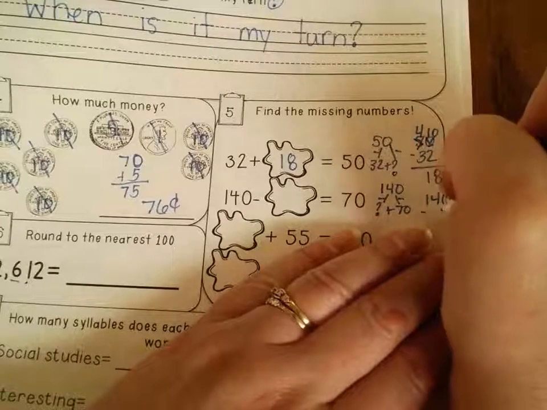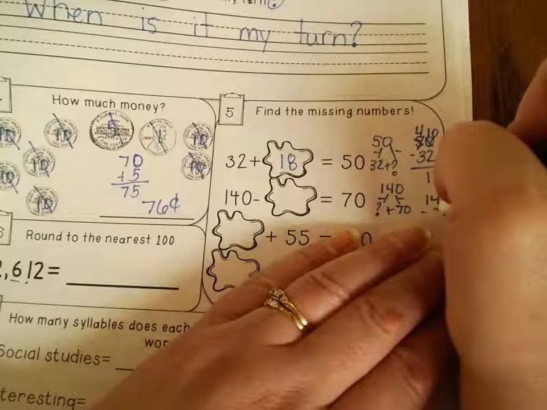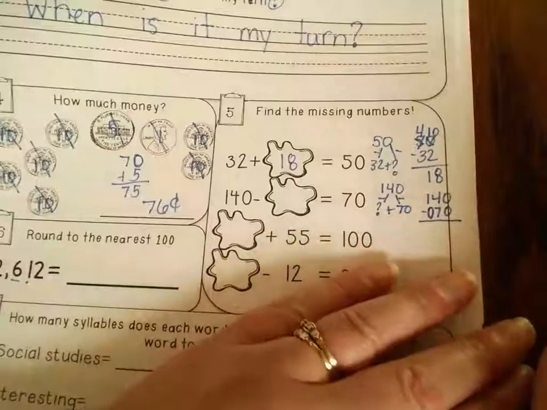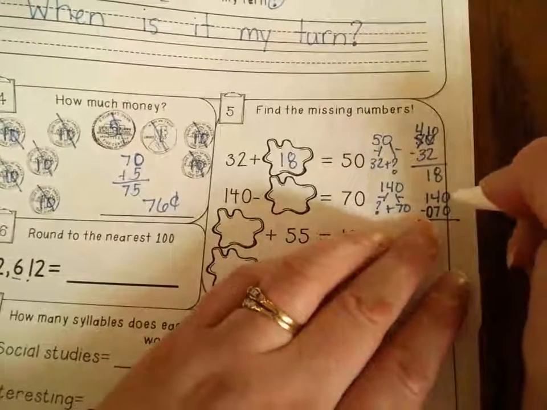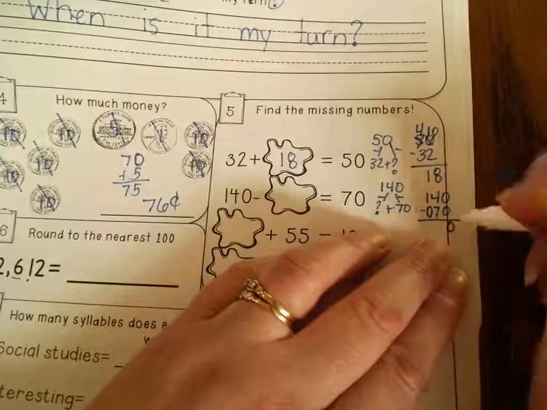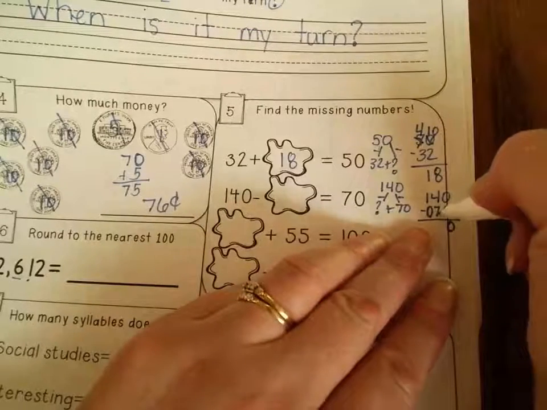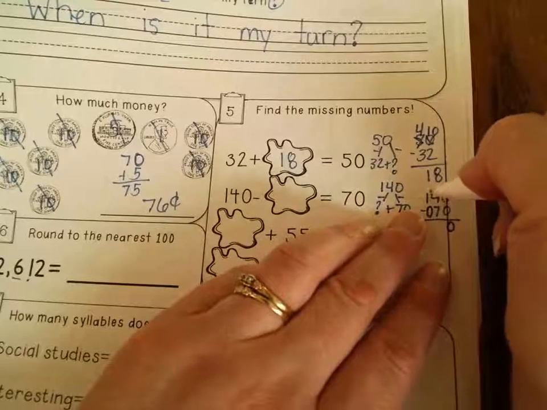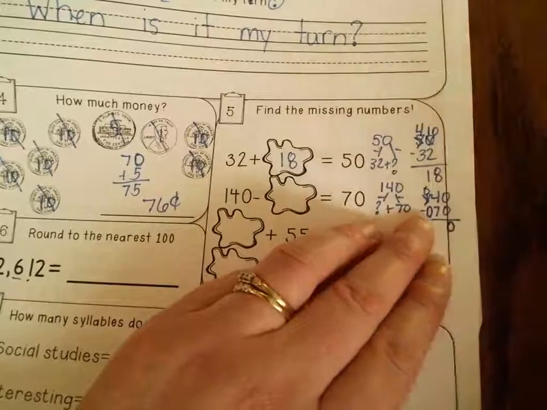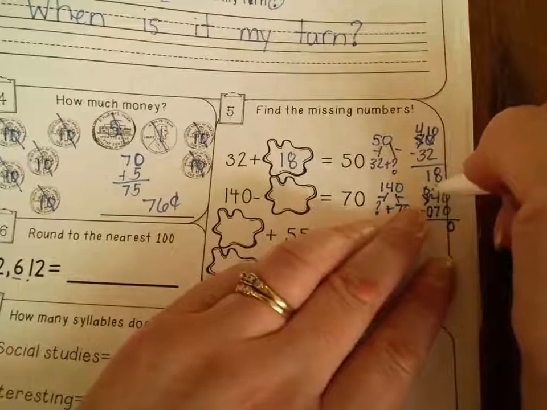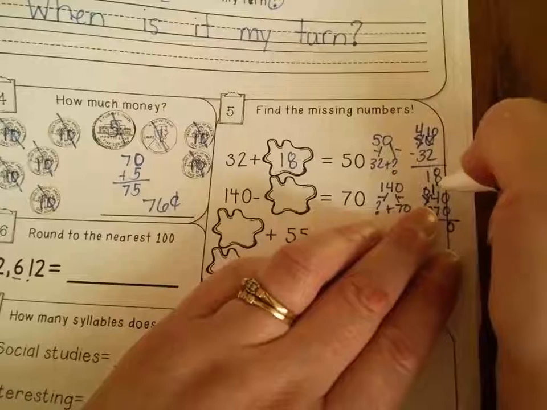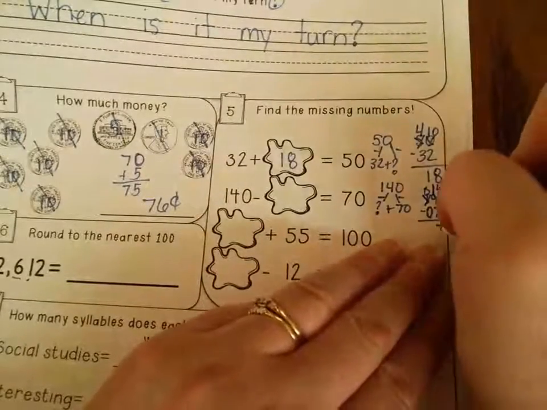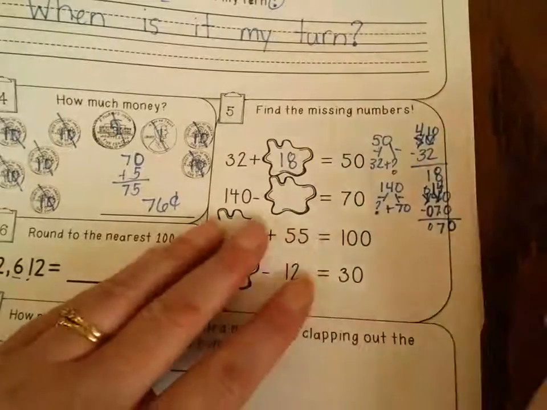140 minus, and now remember, I've got to keep it lined up. I don't have anything in my ones or my hundreds place, so I'm just going to put a 0 there just to kind of hold the space. Okay, start in the ones, 0 take away 0 stays a 0. 4 take away 7. I cannot take away 7 from 4. Okay, so I have to go to my hundreds and break it up. That leaves me with 0 hundreds, and that means I have 10 tens. 10 tens, so now I have 14. 14 take away 7 is 7, and I have 0 here, so 0, so 70.